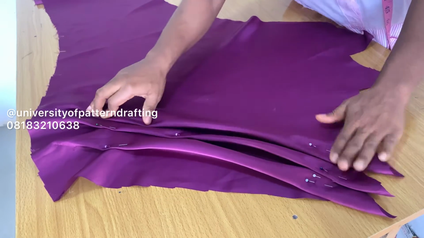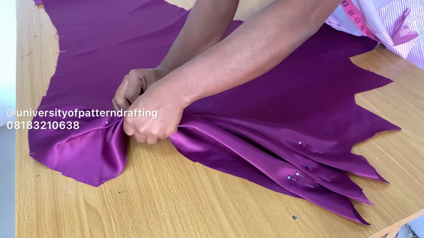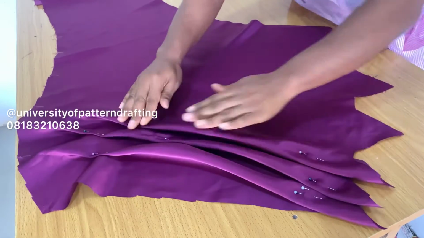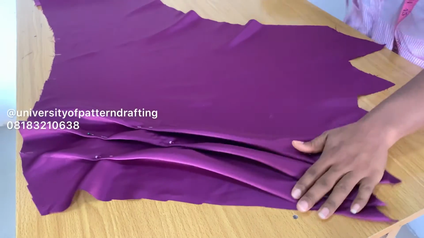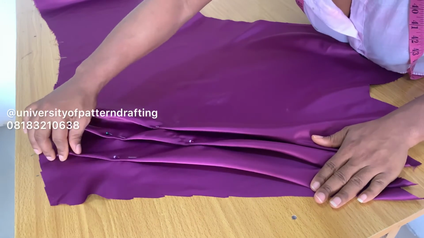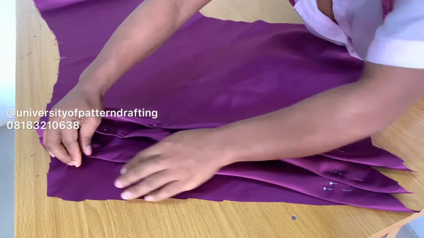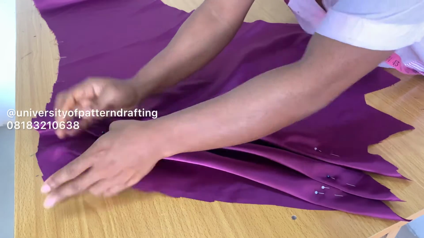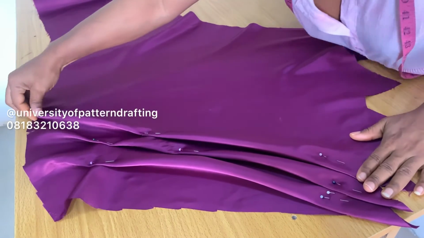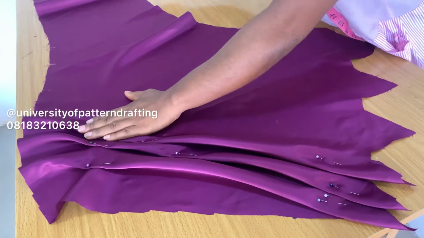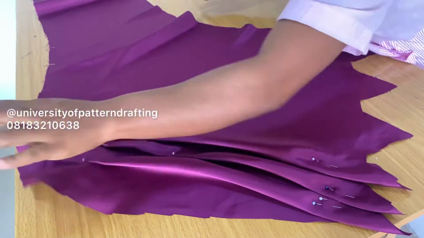So you can see how defined my drapes are. Notice that the drapes don't get to the other edge. Can you see that? It doesn't actually get to the other edge. Remember, when we were slashing, we did not slash through. So we didn't add anything. In pinning, ensure that the drapes don't enter that other side. You're just using those notched points as a guide.